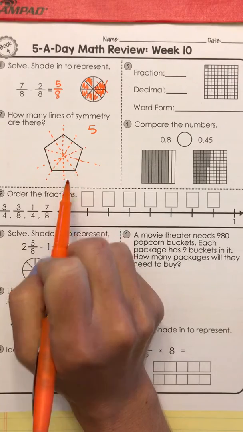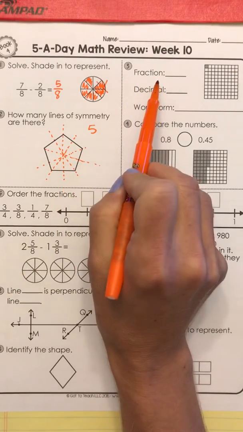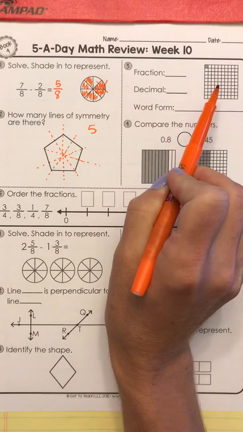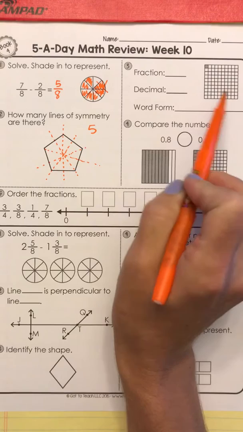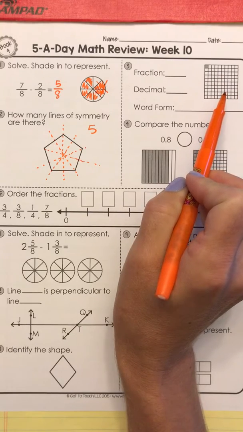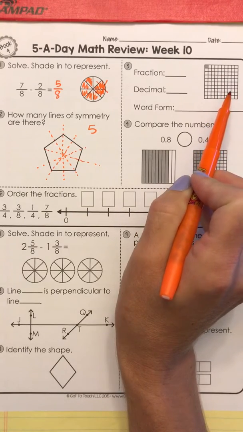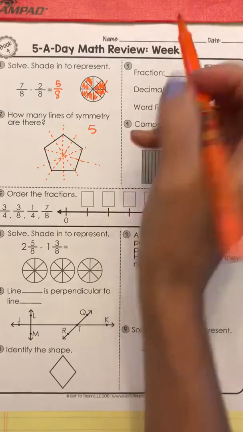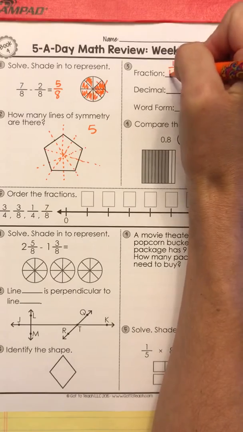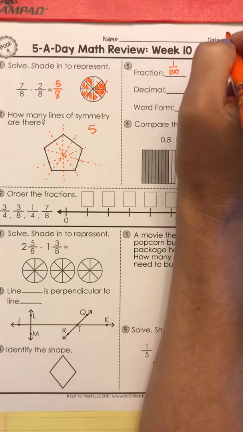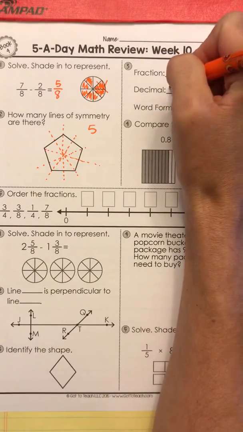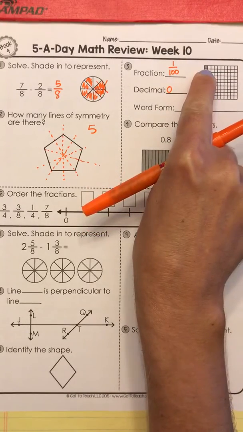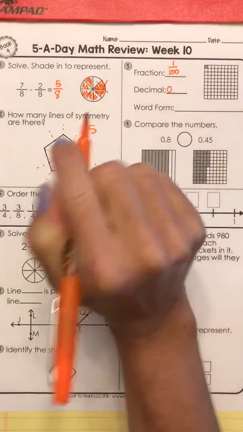This is a pentagon. Number 3, we are going to write the fraction, the decimal, and the word form for what's shaded in the model. So we see that our model, our whole, has been cut into 100 pieces. How many parts are shaded? 1 of those 100 pieces. So our fraction is 1/100th. When we go to write that as a decimal, we're going to show that we don't have a whole, okay? Only one tiny little piece has been shaded in, so no whole has been made yet.